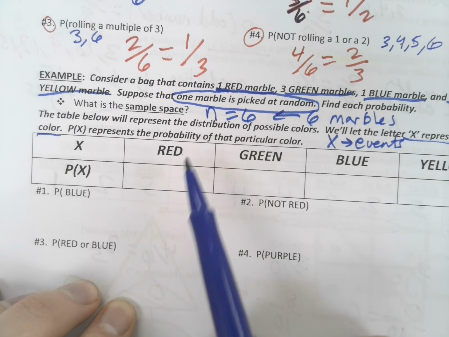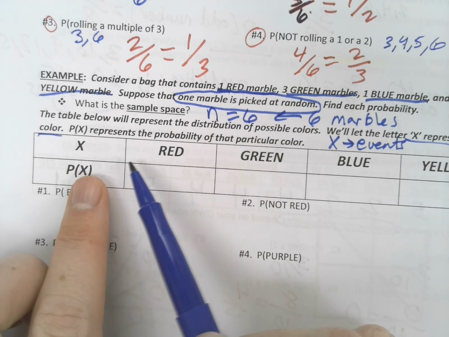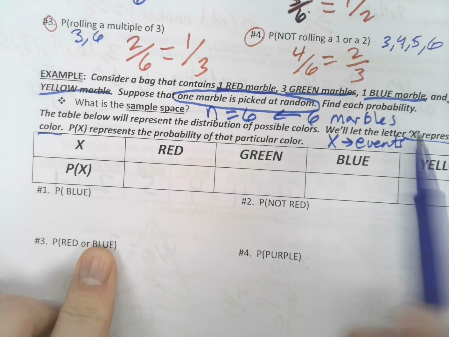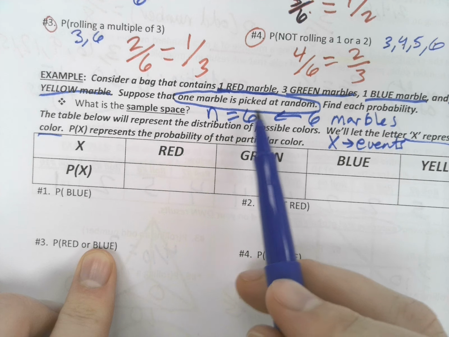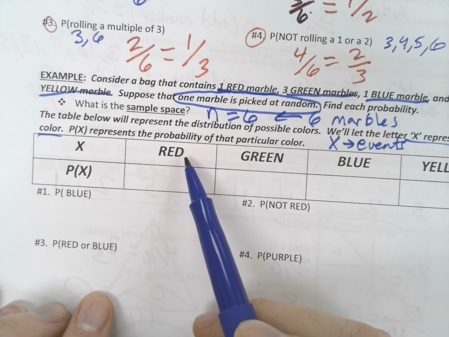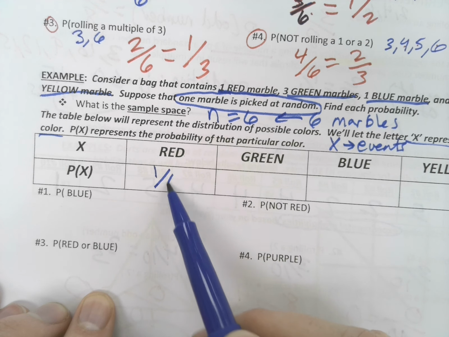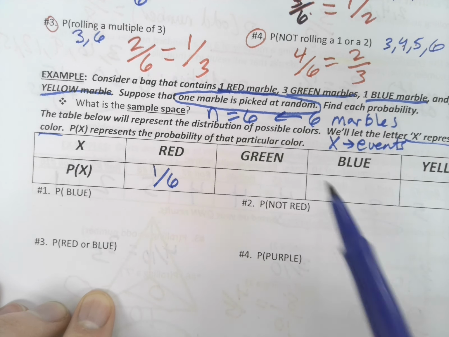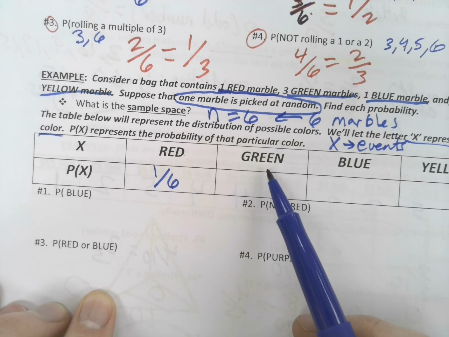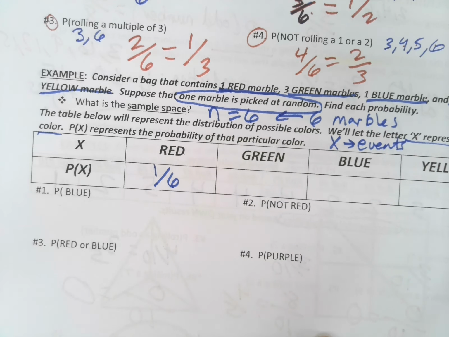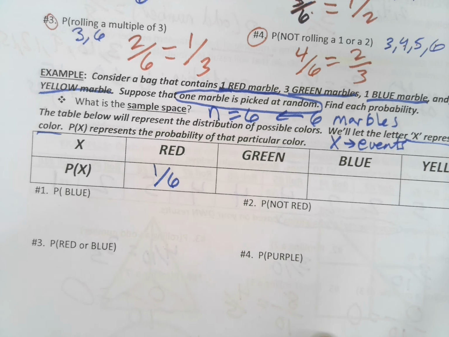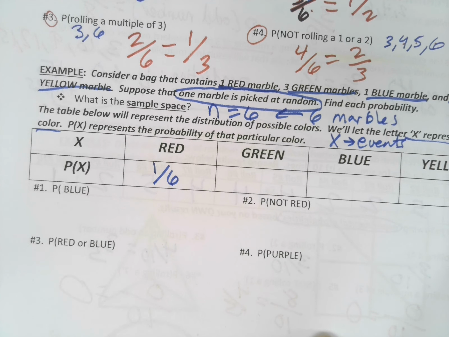So we know that we've got red, green, blue, and yellow, but what's going to be our probability out of 6 that we draw a red marble at random? Well, we got 1 out of 6. And so I'm going to pause and let you guys see if you can do green, blue, and yellow. And when you're ready, you can unpause the video.